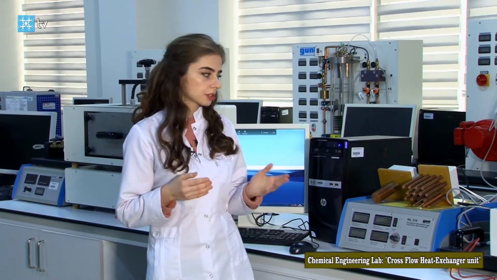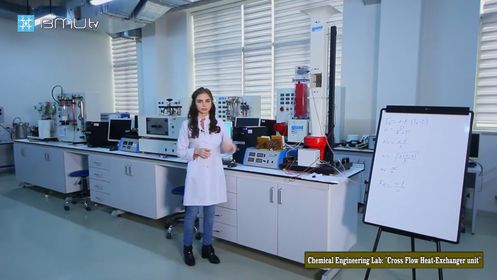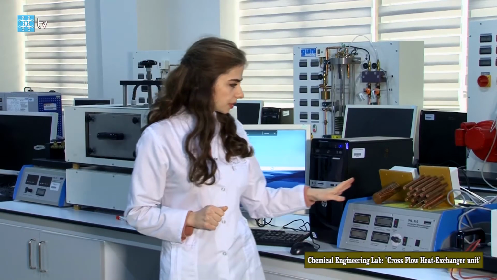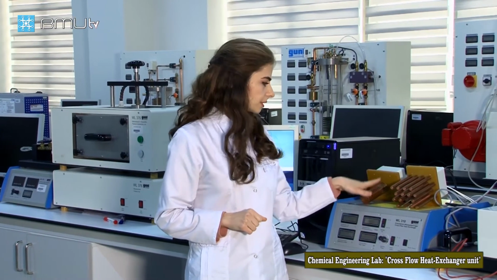If the motion of fluid is generated by an external source, such as a pump, fan, or suction device, this type of mechanism is called forced convection. Our equipment is related to the forced convection process, and we have three different types of heaters.